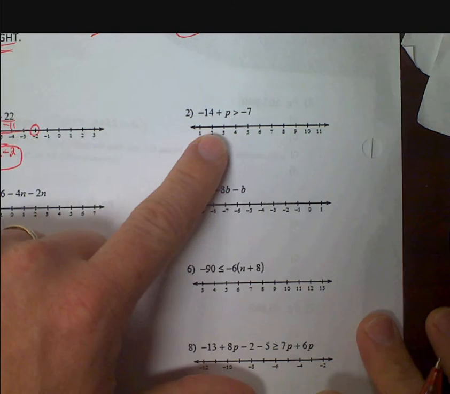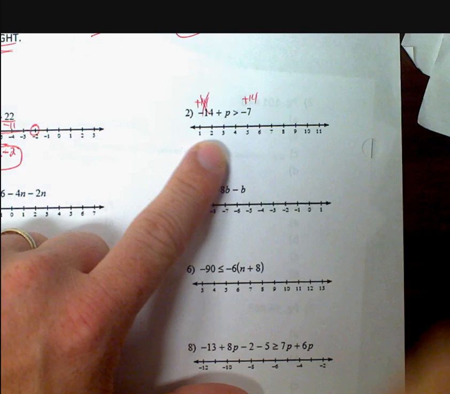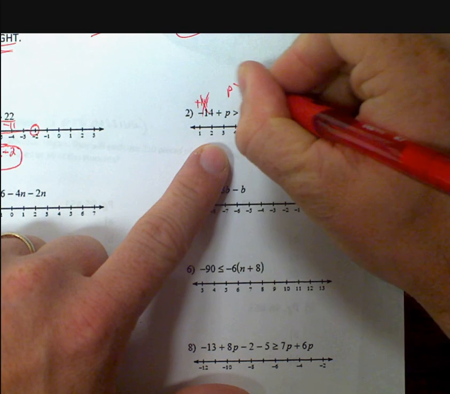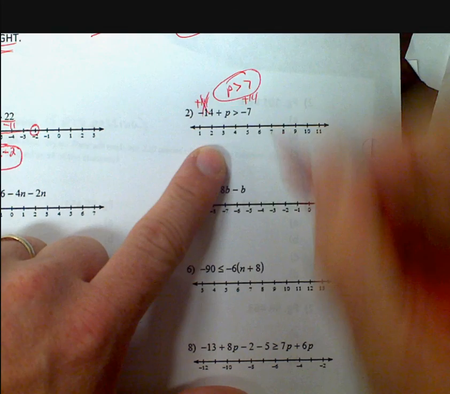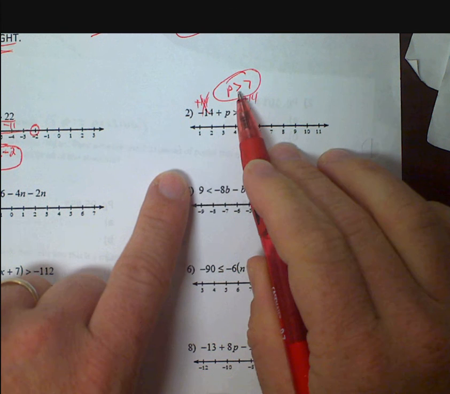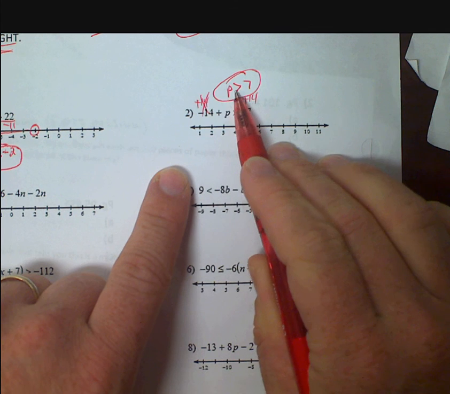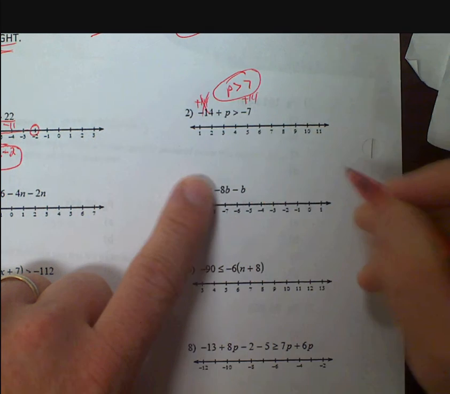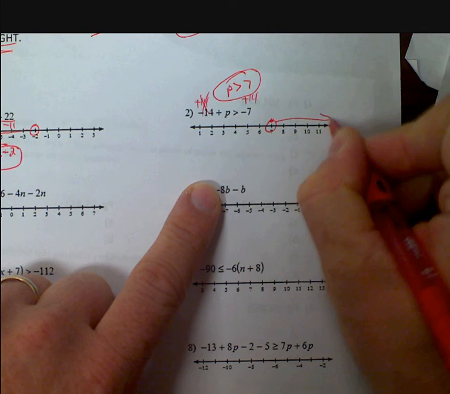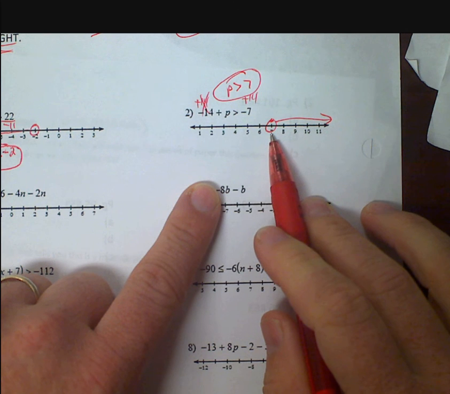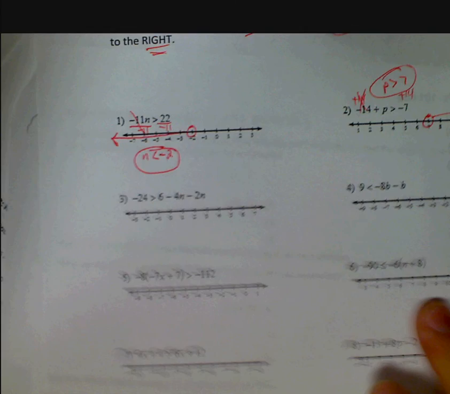On number 2, to solve this, I would add 14 to both sides. I have p greater than 14 minus 7, which is 7. And how do I pronounce this? P, and then I look at my space. My big space comes first, so p is greater than 7. Open circle, and greater than means to the right. I need numbers greater than 7, which would be 8, 9, 10, 11, and so on.